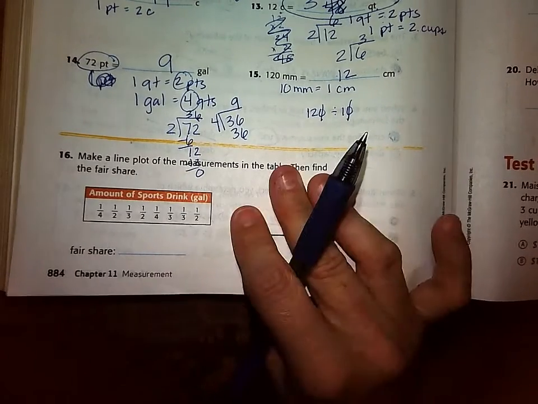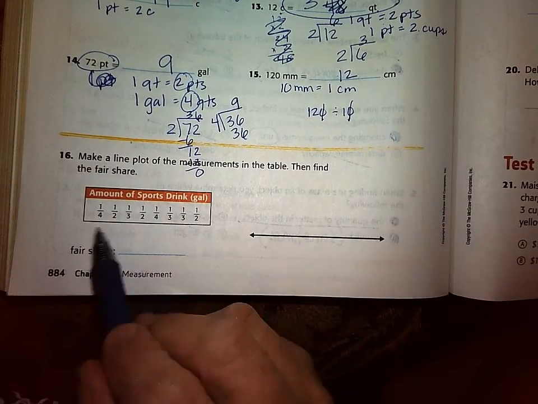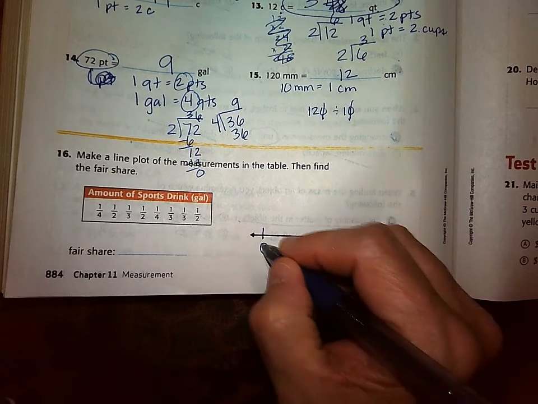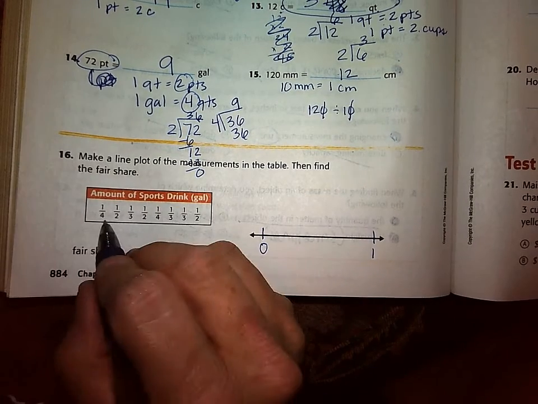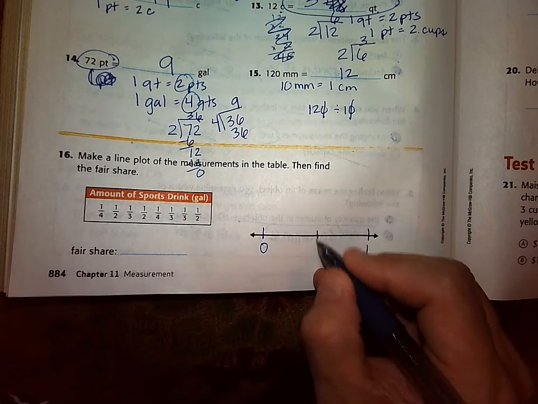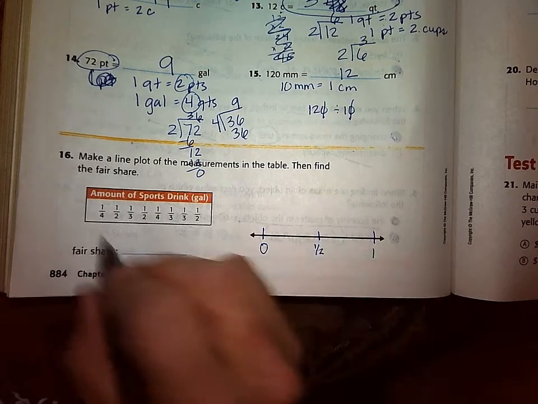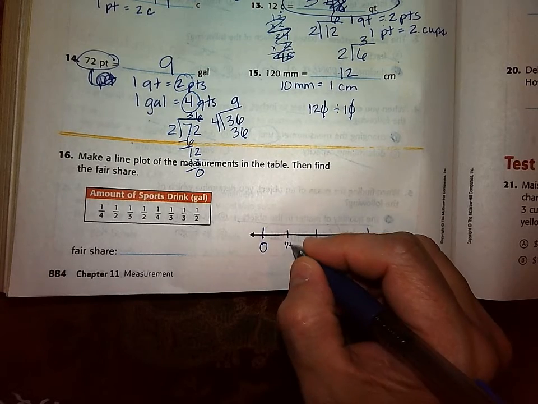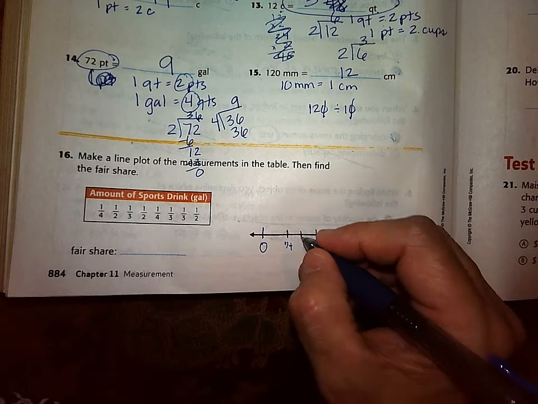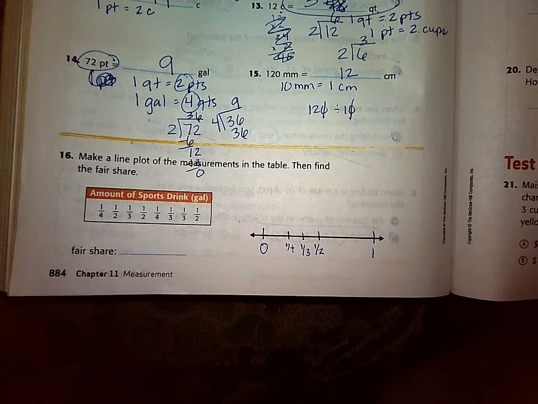Okay, let's see if you guys remember how to make a line plot and then find the fair share or the average. So these are all 0 to 1. I've got a half. I like to always draw that first. And then a fourth is right there. And then it also has a third, which is in between those two. Sorry, that's hard to see. So let's count them up.